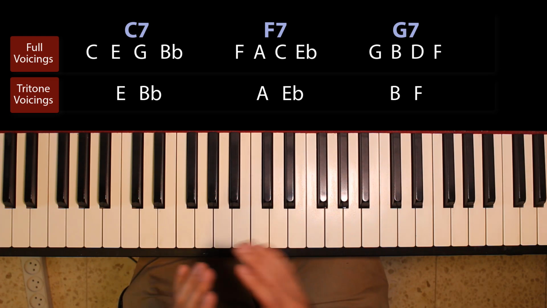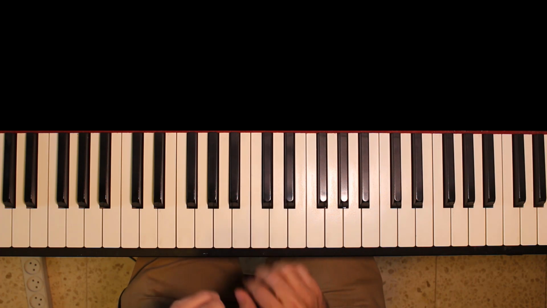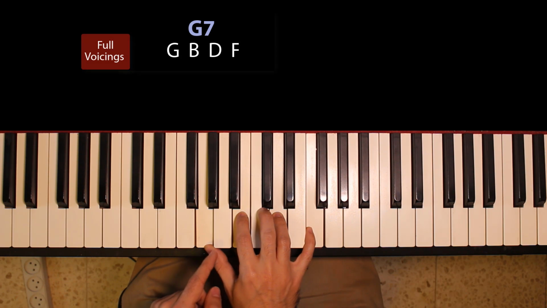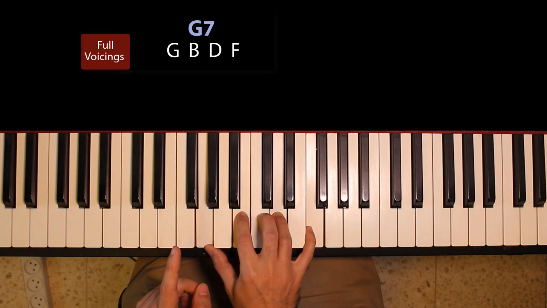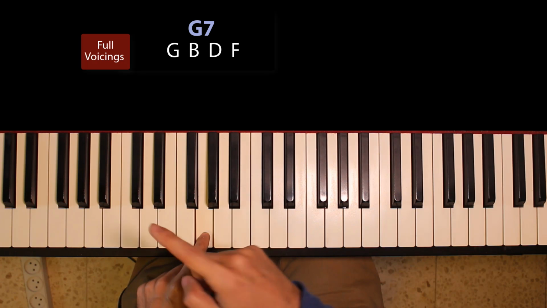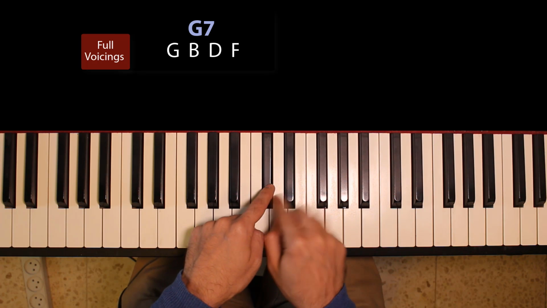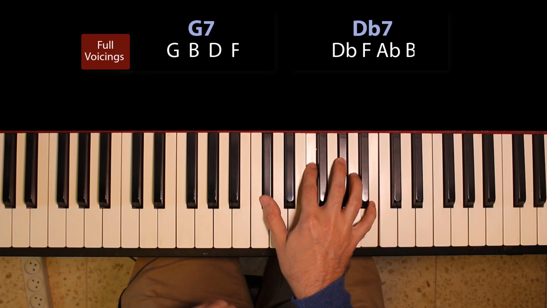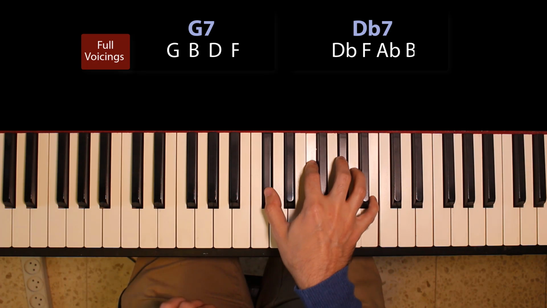Now, let me show you something interesting. Let's take two dominant seventh chords which are a tritone apart. So let's take G dominant seventh, which is made out of G, B, D, and F. And let's take a dominant seventh which is a tritone apart. So let's count 1, 2, 3, 4, 5, 6. Here's a D flat. So we're going to construct a D flat dominant seventh. So I have these two chords, the G dominant seventh and the D flat dominant seventh, which are a tritone apart.